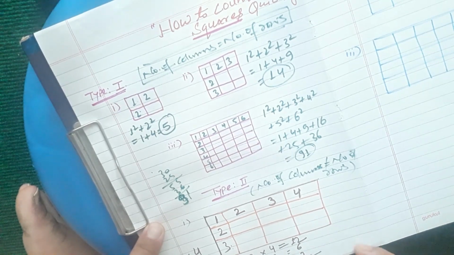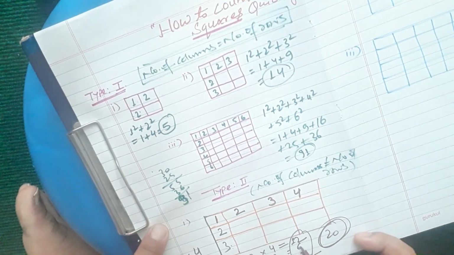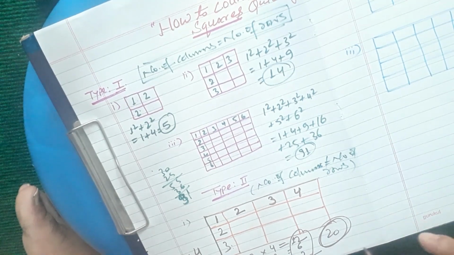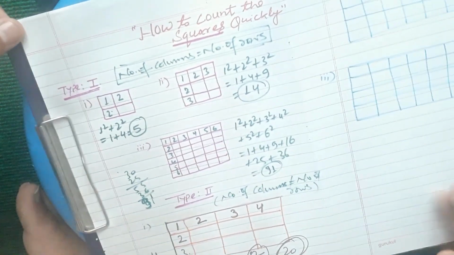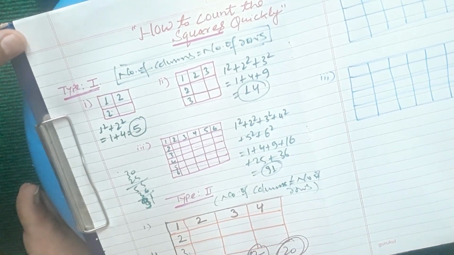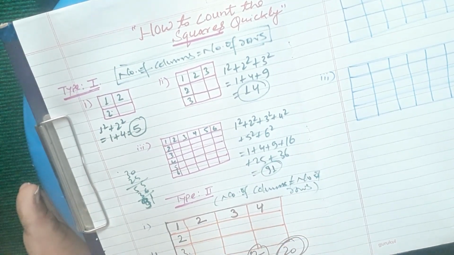Now you have to add all of these. So total, you have to find out what will come here. 12 plus 6 is 18, 18 plus 2 is 20. So how many squares are there? 20. You have to add 12 plus 6 plus 2, and you will get 20. So in this diagram we will have 20 squares, right? You can check yourself. You can count all the squares, square box, square box, one square here also, and like this way you can count, but it's a lengthy process, okay?